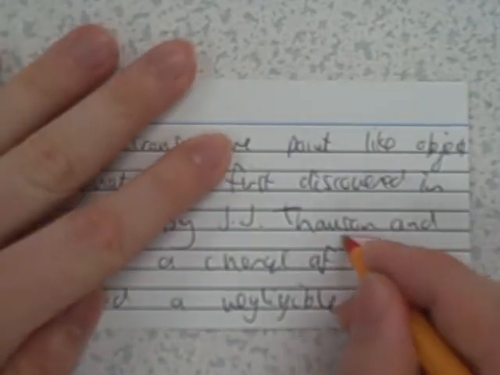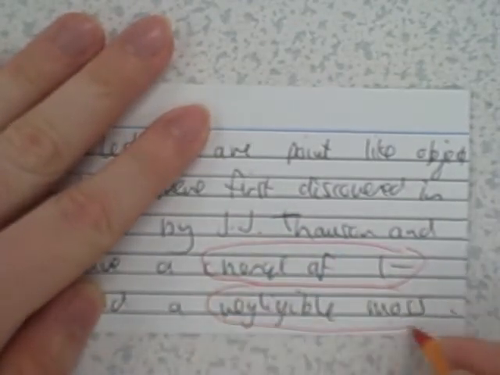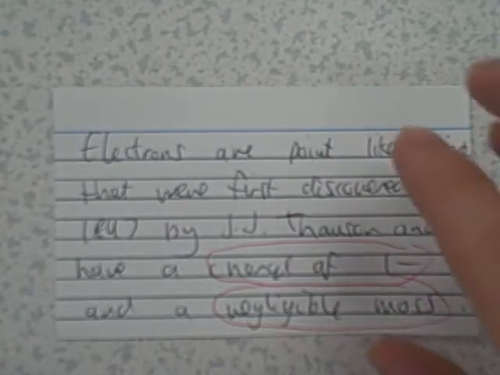So let me just go through this flashcard and actually highlight what the important stuff here is. So electrons have a charge of -1, well that's important, and electrons have a negligible mass. So what I should have been doing when I made the flashcard is extracting all of this information that I've just circled and only including that on the flashcard.